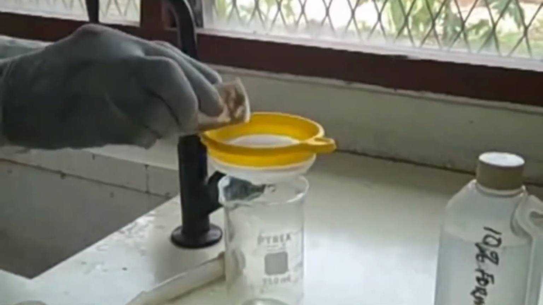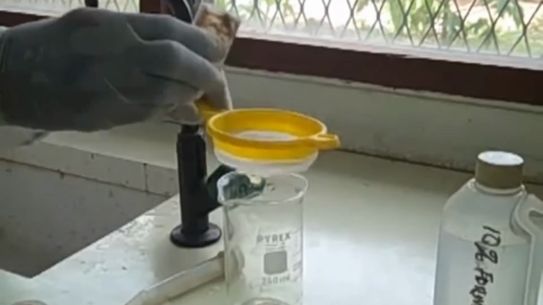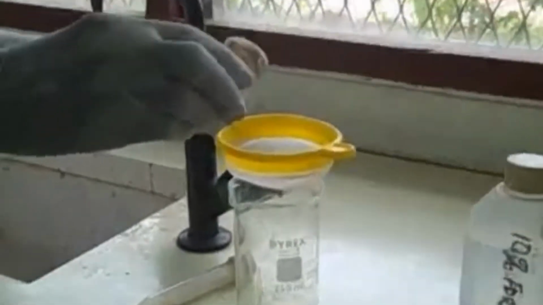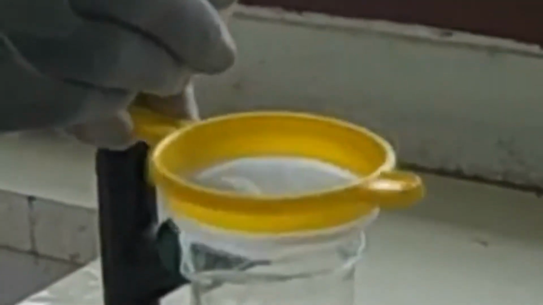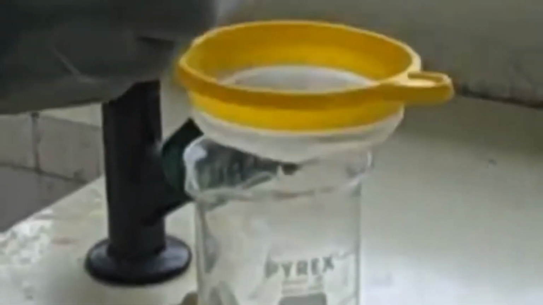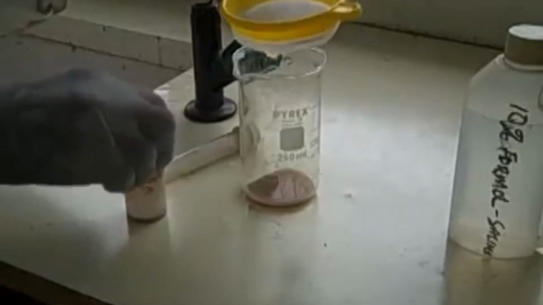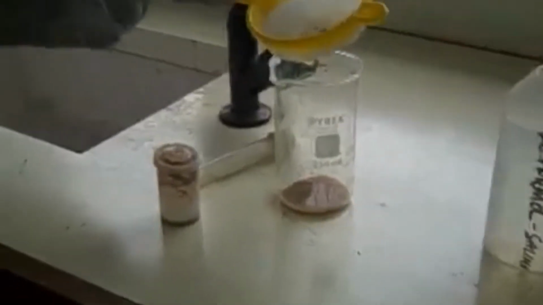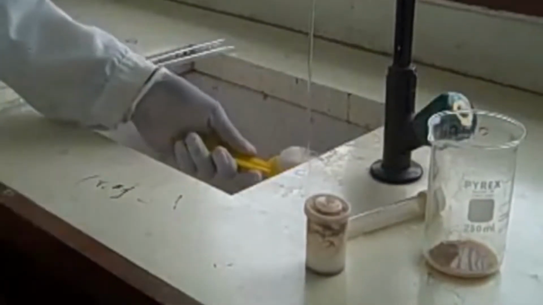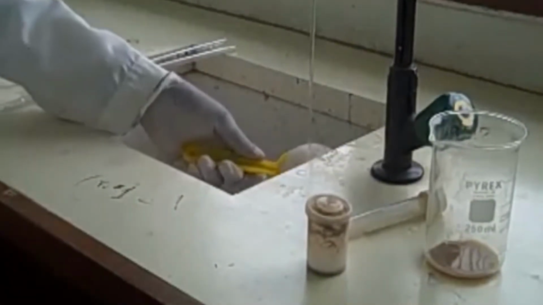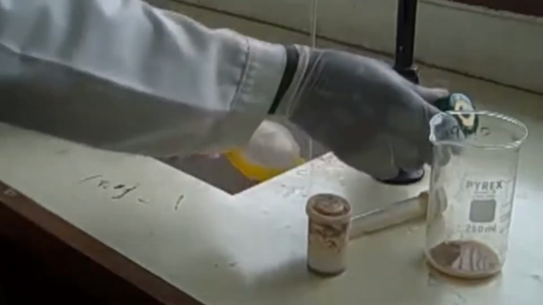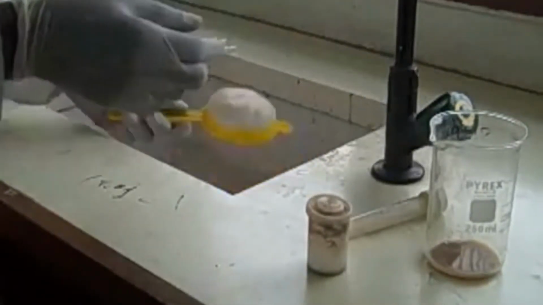Sieve the stool sample through the fine mesh into the beaker. Discard the stool debris. The debris is discarded under the tap water because it has been disinfected already with the formalin.